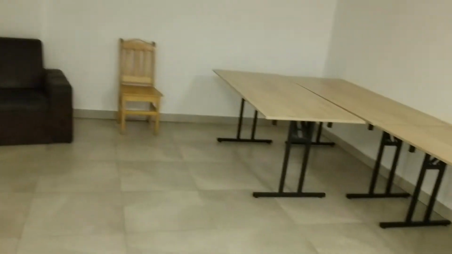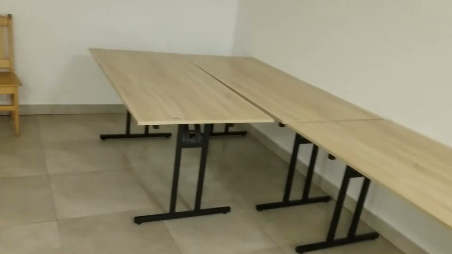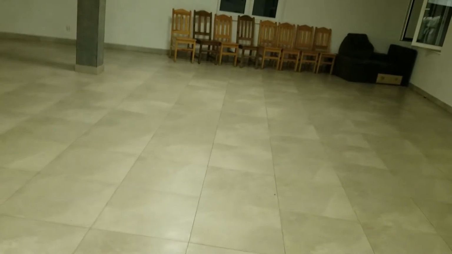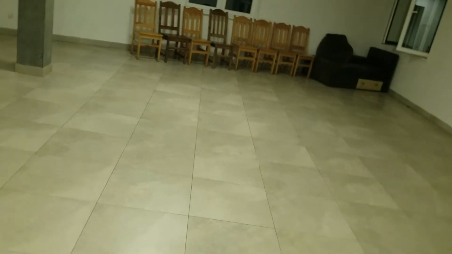Today in this tutorial I will show you how the chair, ultra chair and desk look. You may also not know which one is which, so I will tell you step by step what each one is.